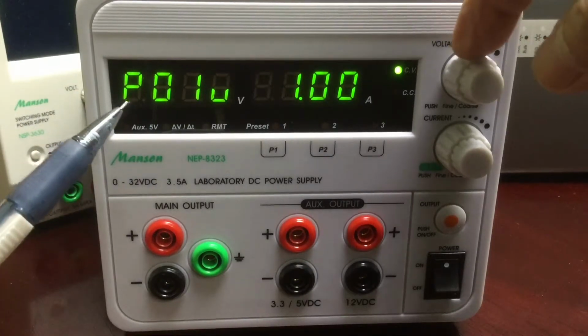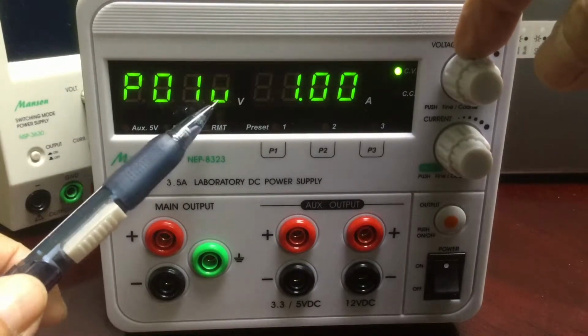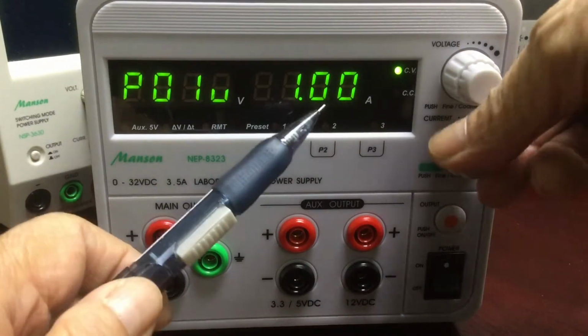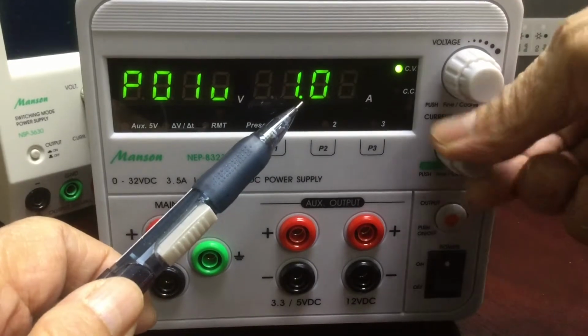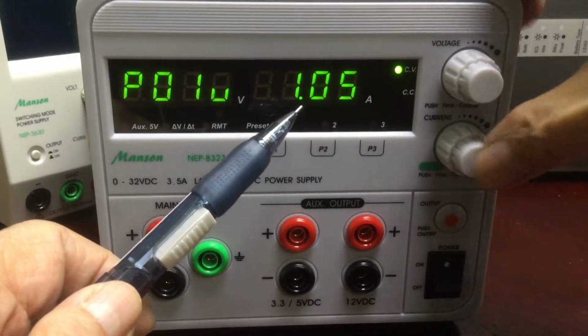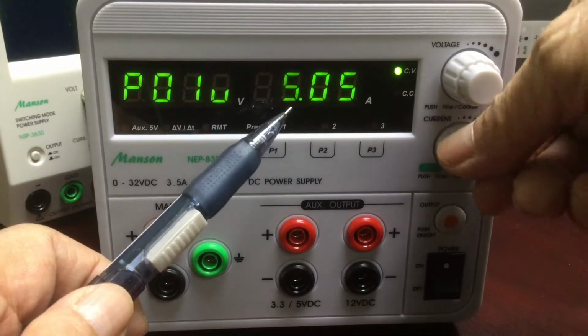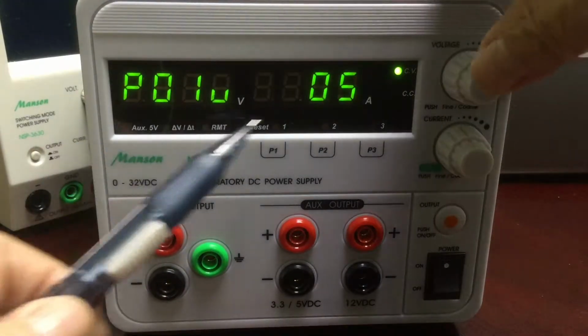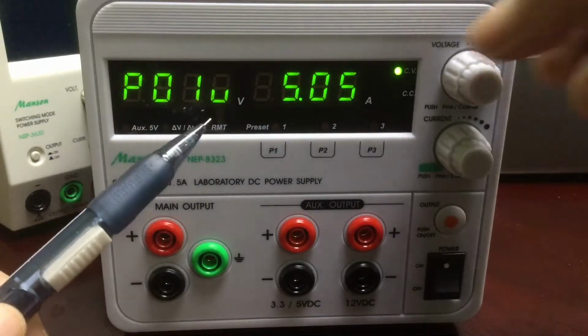Now, the next one we move the voltage knob is PO1U. That means pawn number 1, U here represents the voltage. Now the set voltage is 1 volt. If you want to change the value, you can change it by moving the current knob. Let's settle at 505 volt.